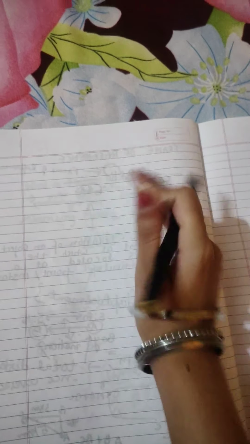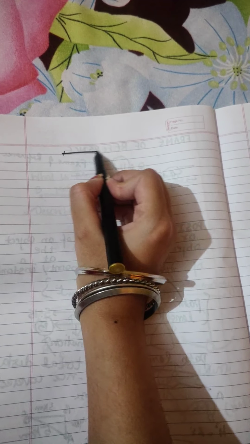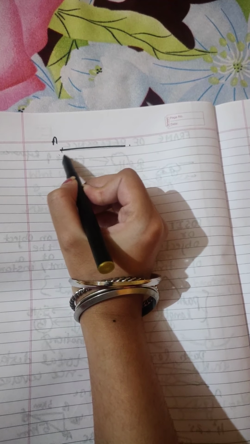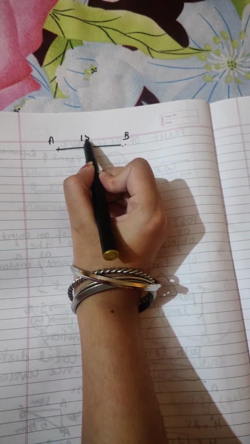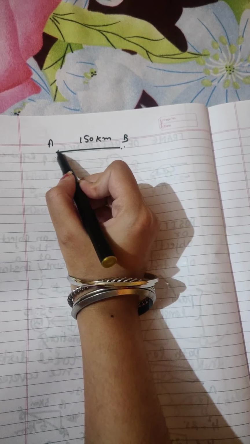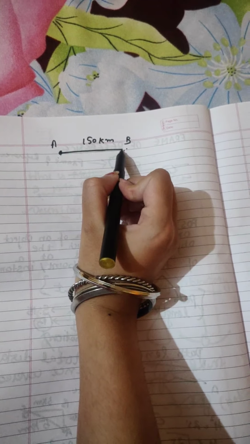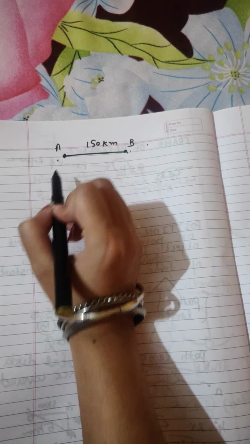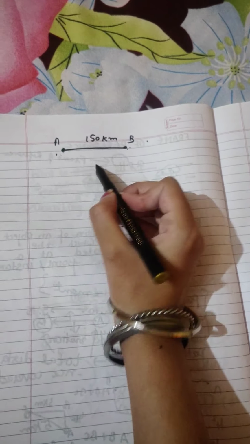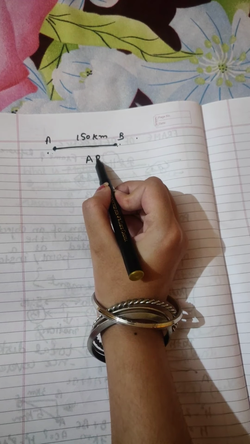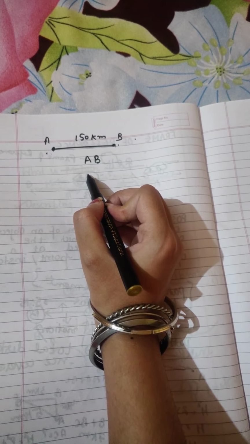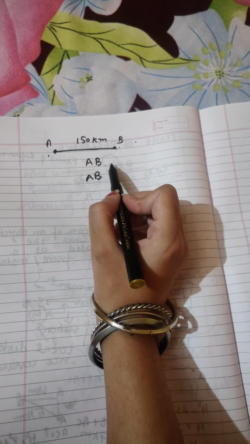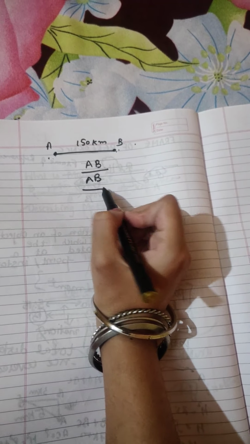There is a way. Let's say that there was a straight road and there was a bus. That bus moved from terminus A to terminus B and covered 150 kilometer, right? It moved along a straight line and covered a distance of about 150 kilometer. So what is my path length going to be? AB, right? And what is my displacement going to be? That is my shortest distance, again AB. So what I've got basically is my path length has become equal to displacement.